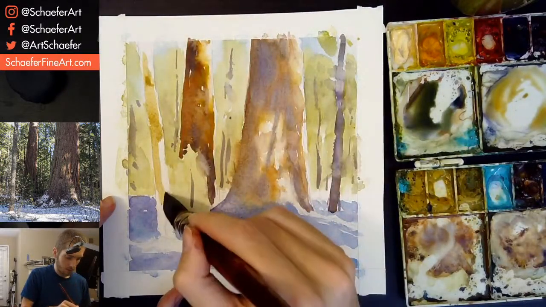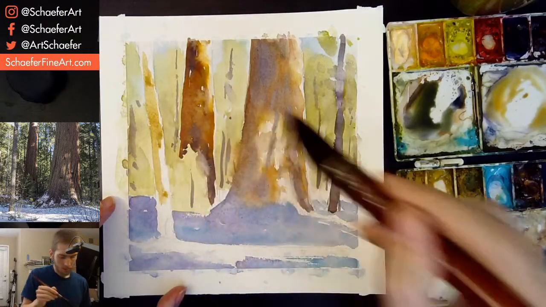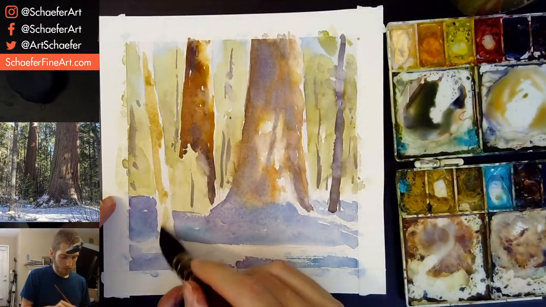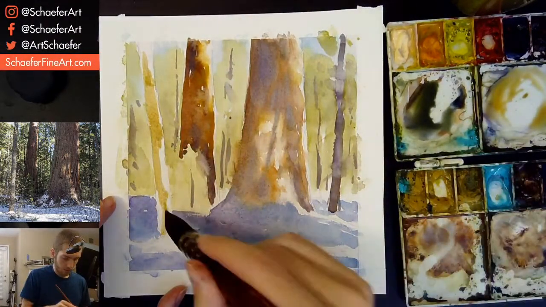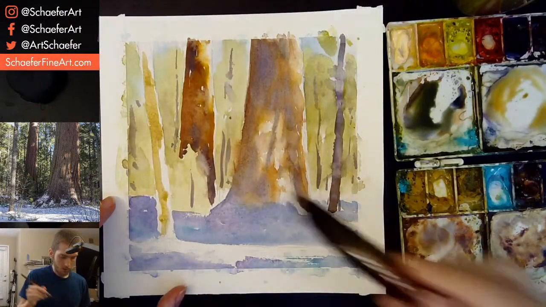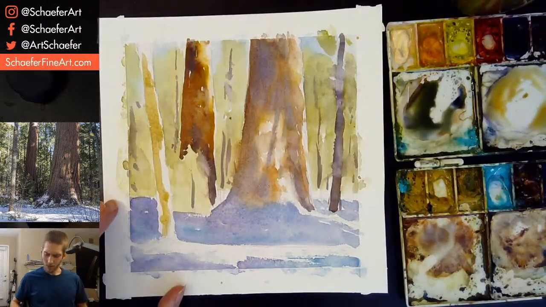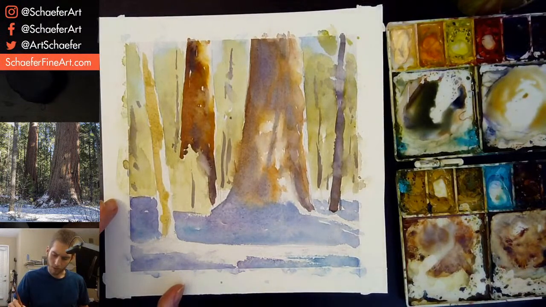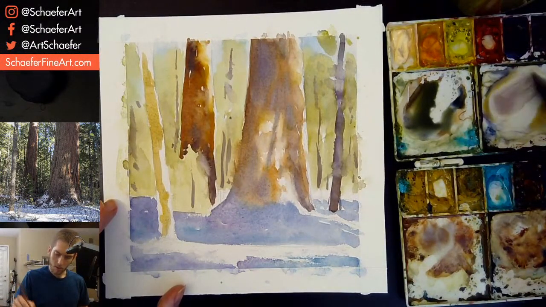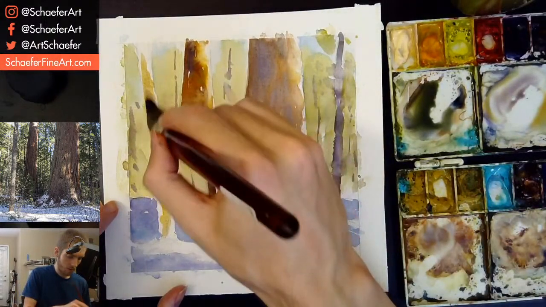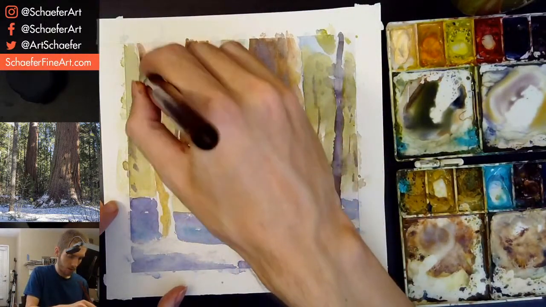Not sure what I'm doing right now. I don't know why I'm doing this. Didn't want this to be that warm everywhere. What I wanted is more of a gray. Purpley gray everywhere.